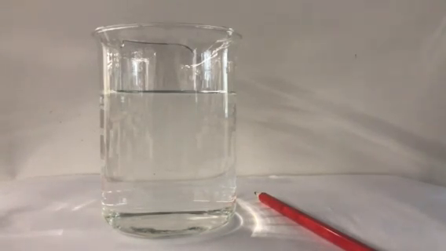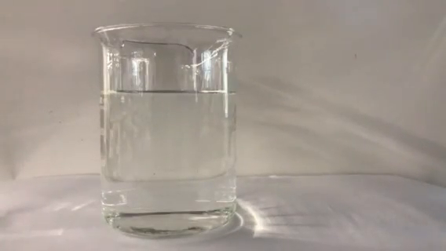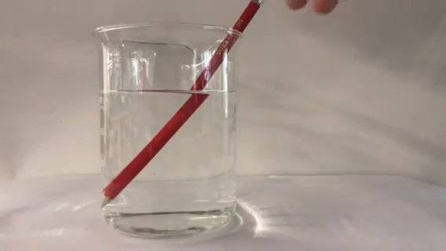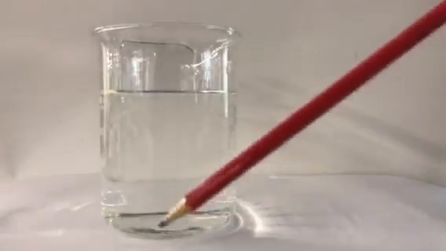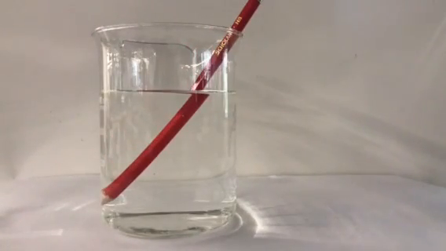And I've set up a really simple experiment here. This is just showing refraction using pencils and a glass of water. And it's very simple. If I do this, you will see the process of refraction. Look at that. It's disjointed. The pencil looks like it's in two pieces. It's magic, but it's one pencil. So let's just put that in again, and I'll explain why this happens.